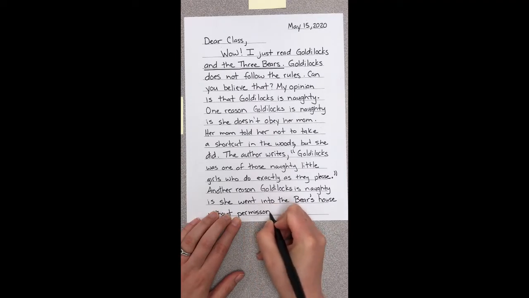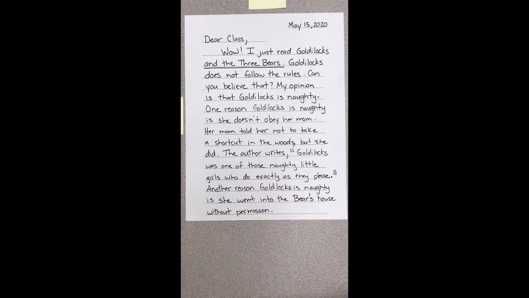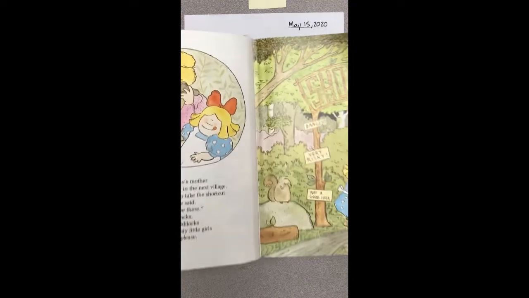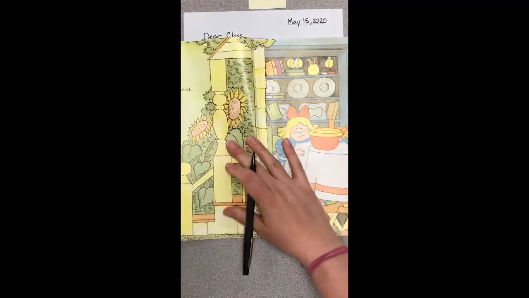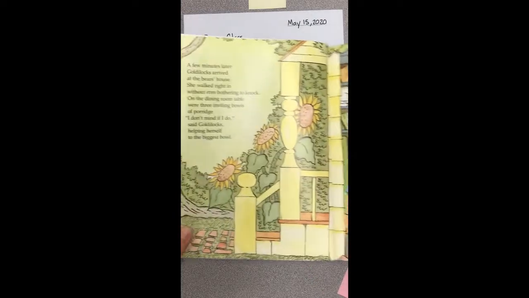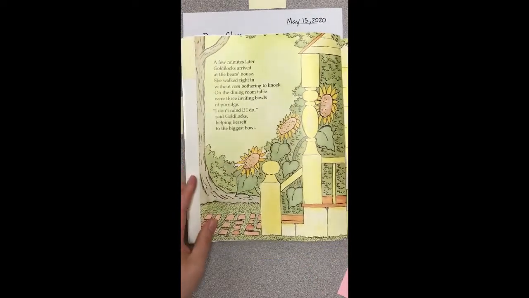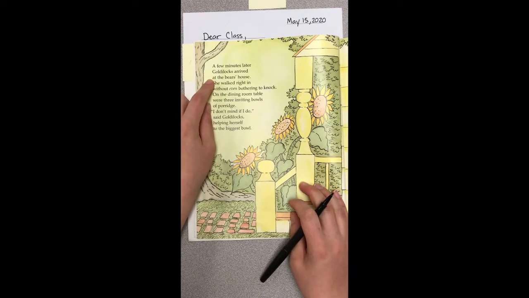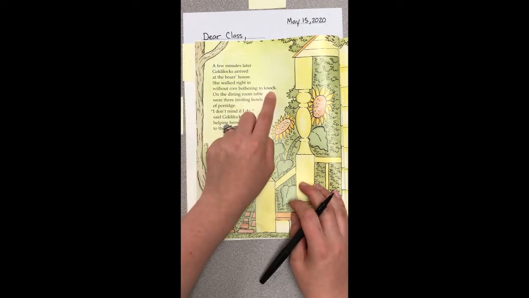And I'm going to add another quote here. So I'm going to go back to the text and turn to the part in the book where it talks about her going into the house. So it says, a few minutes later, Goldilocks arrived at the bear's house. She walked right in without even bothering to knock.